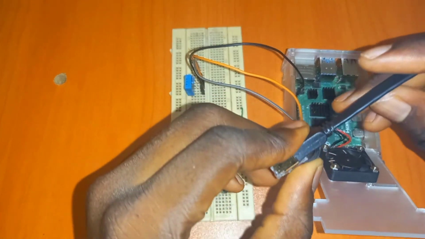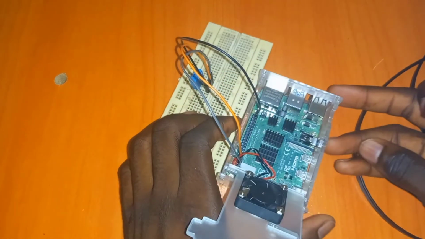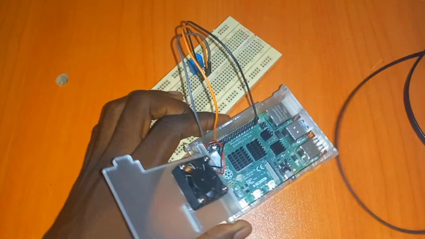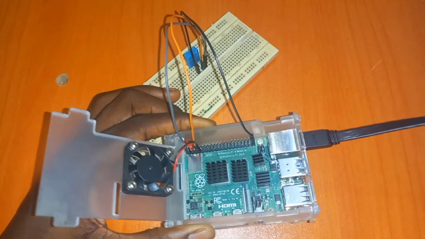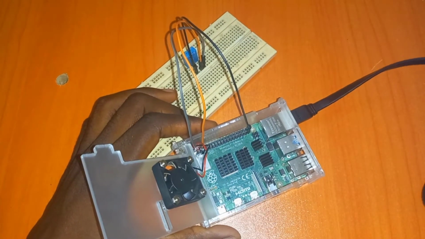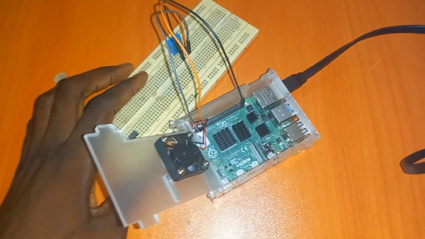So I'll be connecting my Raspberry Pi to my computer via headless, so that a lot of things will be easy for me to do. I just slot this in and connect this to my computer. Then I'll power on the Raspberry Pi.